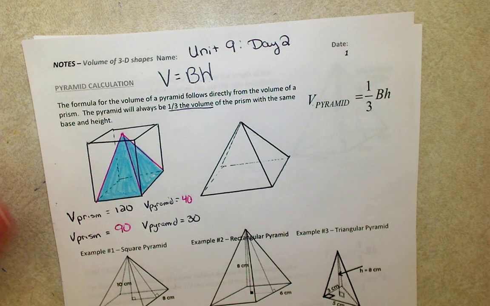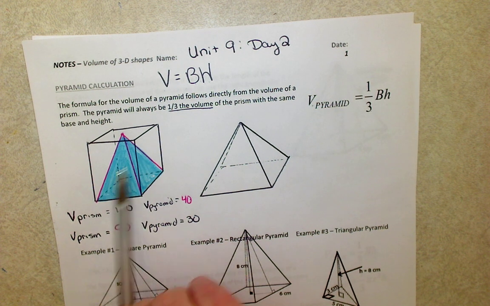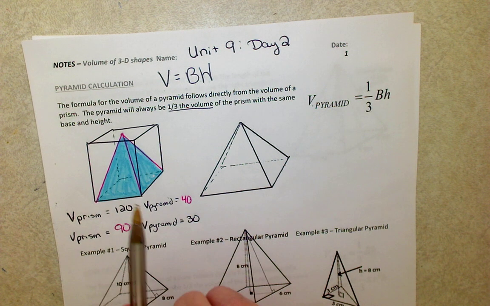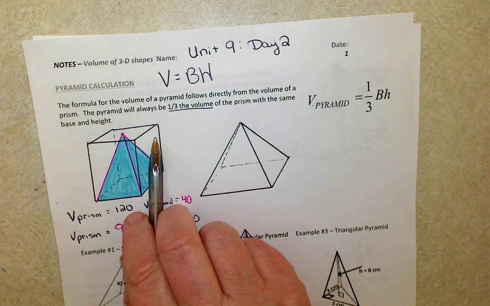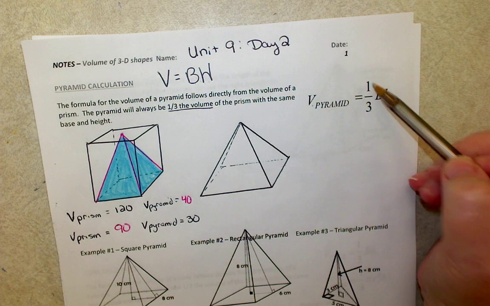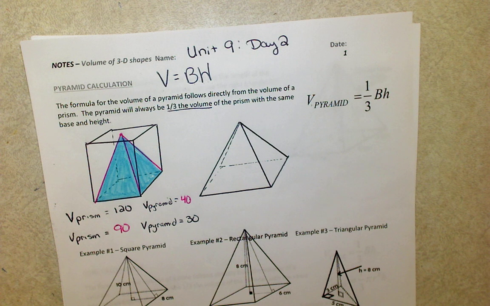Okay, and you know how I always got cheesy ways of remembering things. So if we look at this right here, when this pyramid divides this prism into 3 sections, 1, 2, 3, the pyramid is 1 out of 3 sections, so we get 1/3. It's kind of cheesy, but it works.